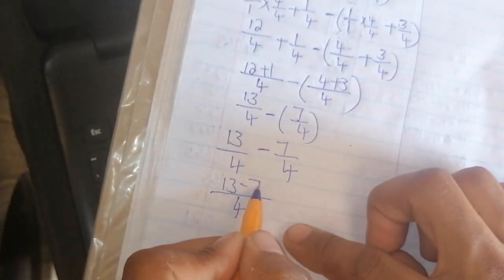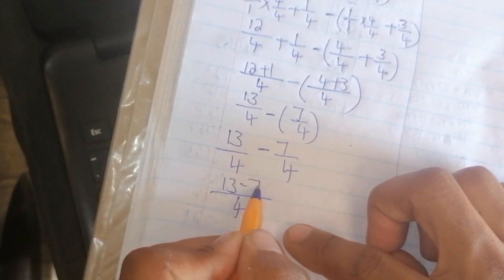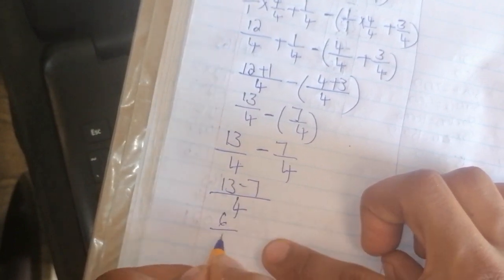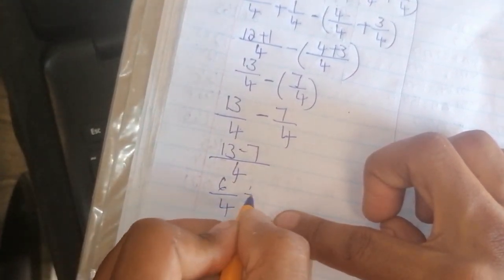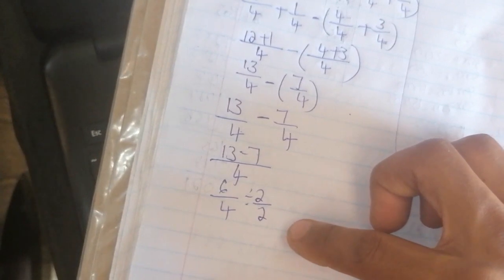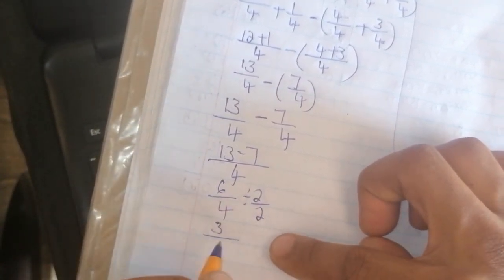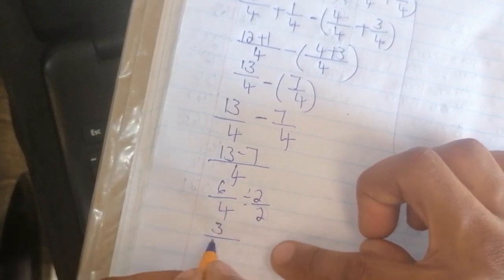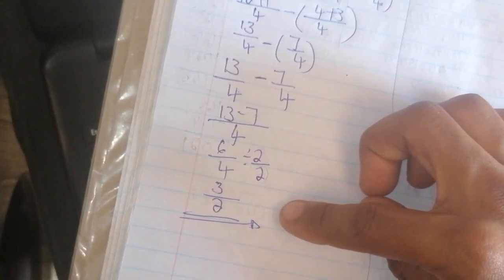From 13, when I minus 3 here, I'm left with 4. 10 minus 4 is 6. 6 over 4. There's a number that can divide on both without leaving a remainder, and that number is 2. How many 2's can I pull out of 6? 3. How many 2's can I pull out of 4? 2. So your answer becomes 3.5.